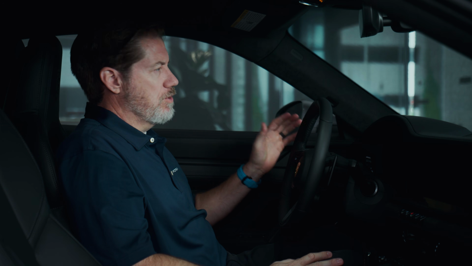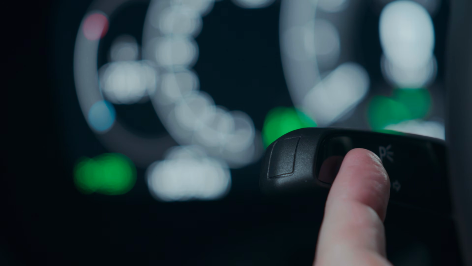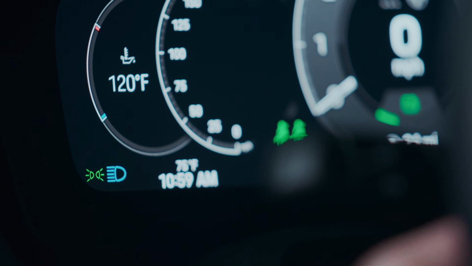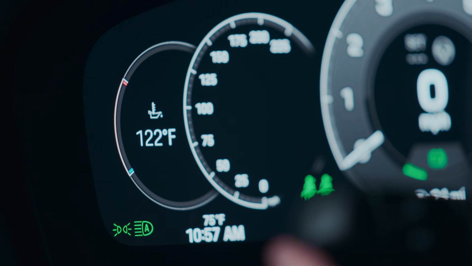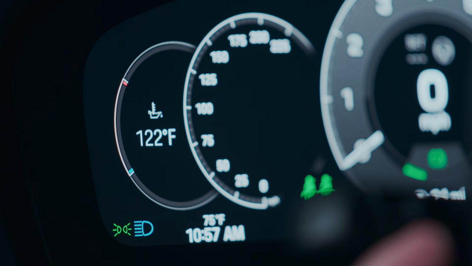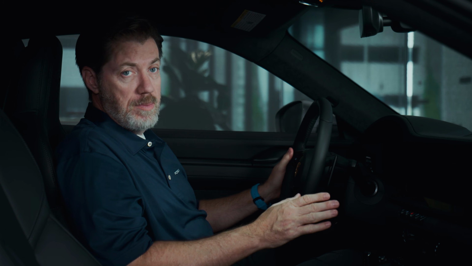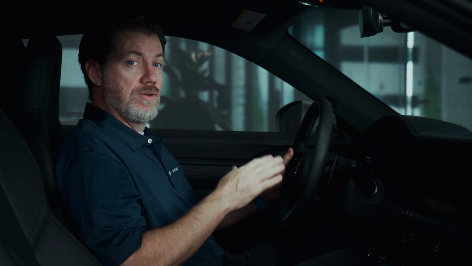Now if you would like to adjust your high beams manually, you can do so using the stalk here. If you pull back, you'll get a flash. If you push forward, you'll turn off your automatic high beam and put on normal high beam.